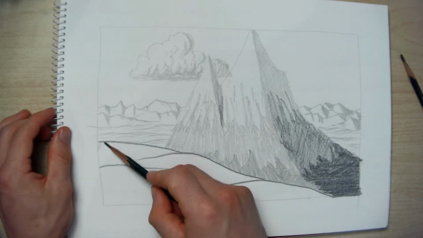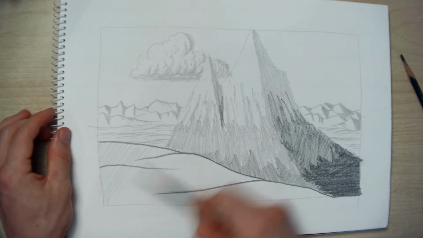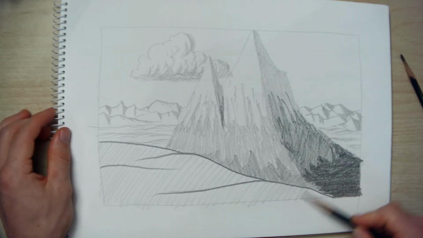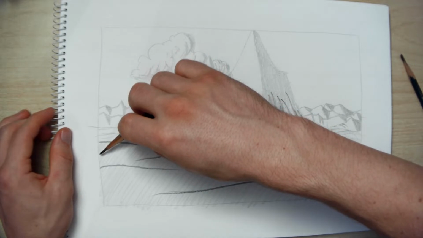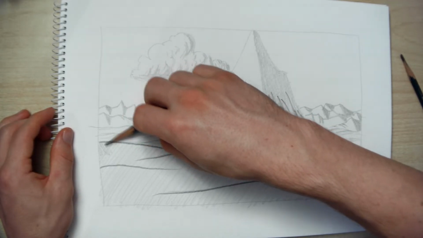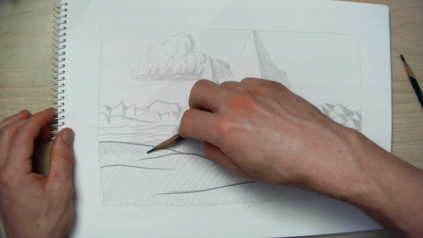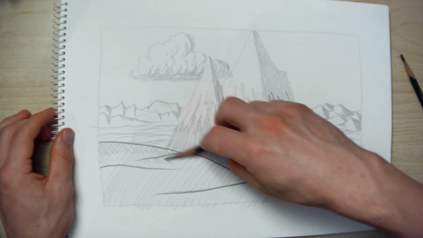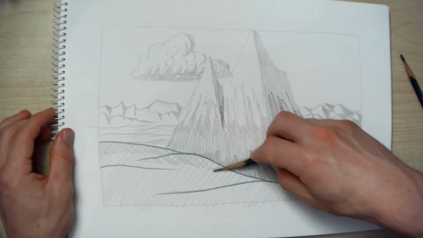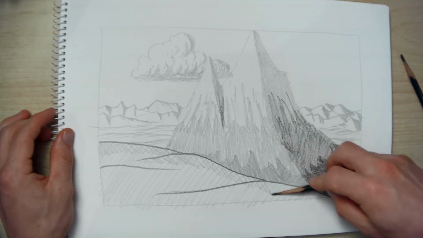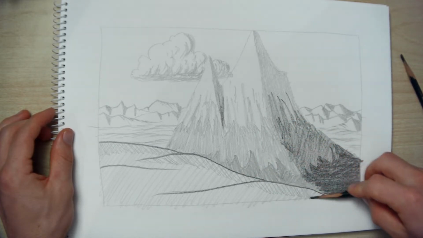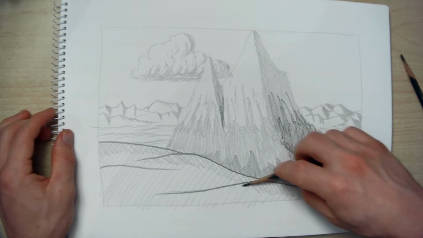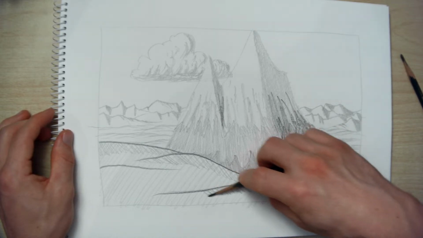Okay, let me crosshatch this entire area. And now below each line I will add another layer of crosshatching to make the top layer a bit darker. I can just go across the entire line right here that separates the foreground from the midground. Then go over here.